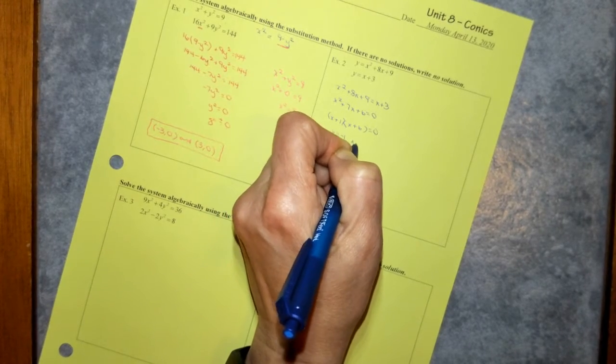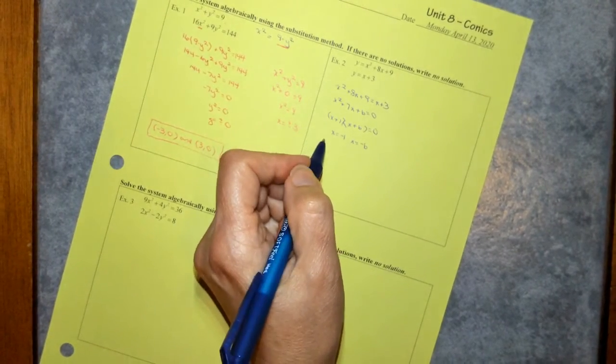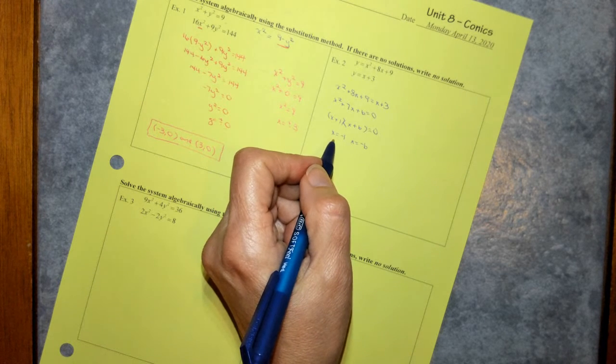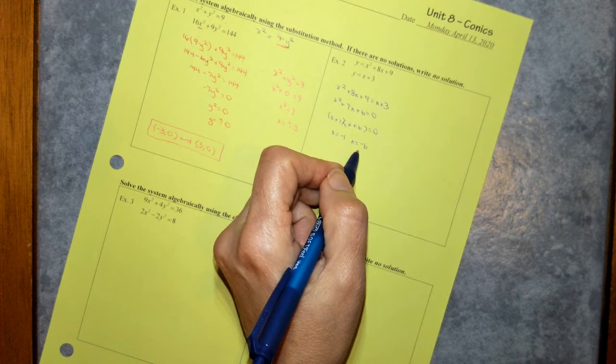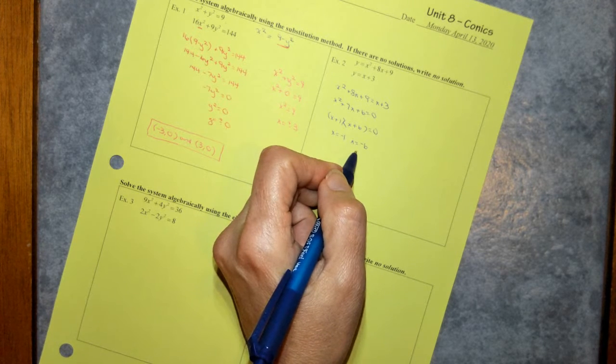However, if you do have any issues because that's something that you've forgotten, just again reach out to Ms. Olson for some additional options on review on factoring methods. So you have x equals -1 and x equals -6 as our potential x values where solutions will occur.